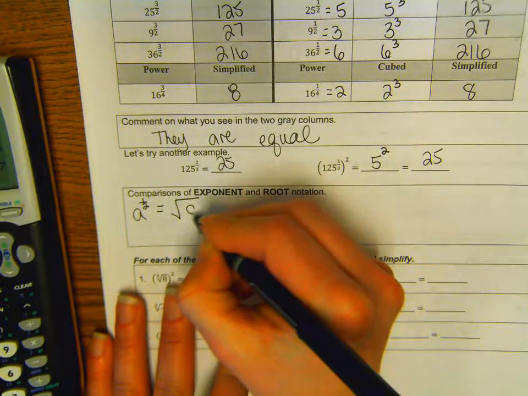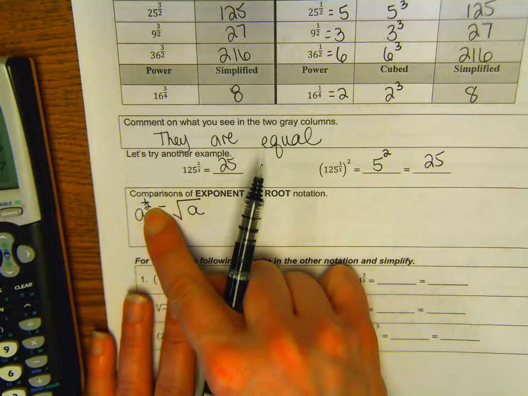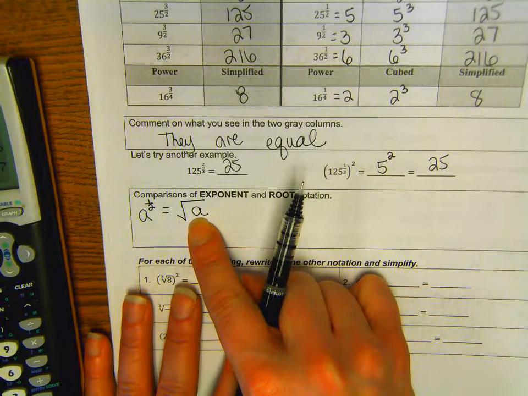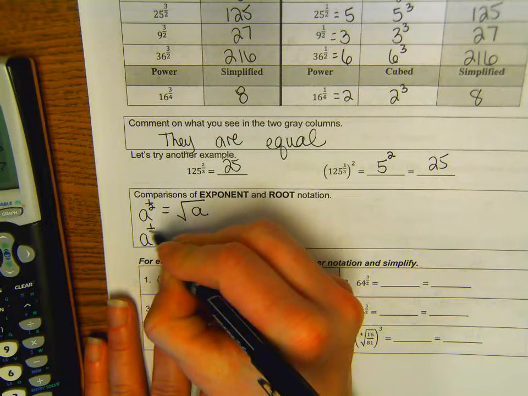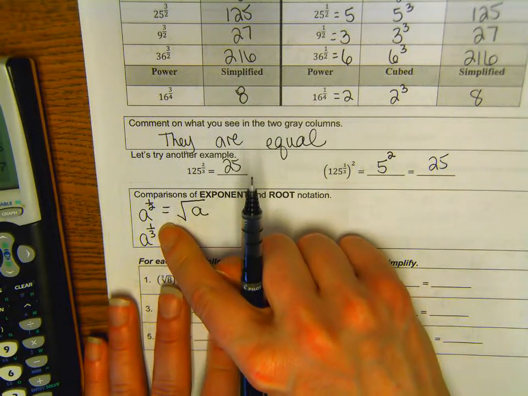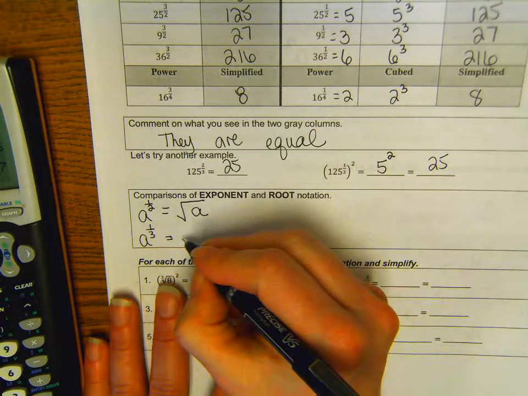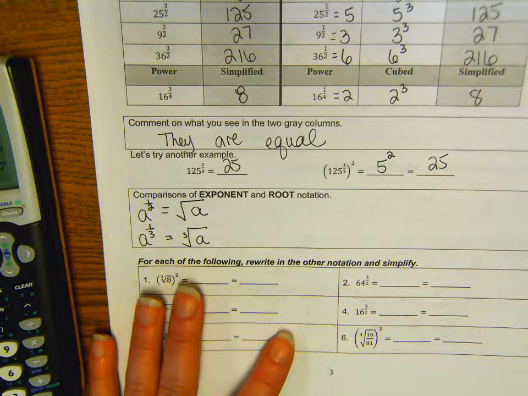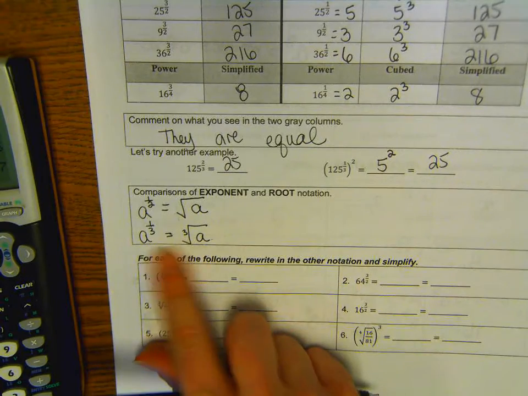It looks like this. This is called an exponent, or exponent notation. This is called root or radical notation when you have the symbol. So if you see a to the 1/3 power, that's its exponent, 1/3. The root we write like this, the cubed root. But you should know, if you see this, that you're on your root card, they mean the same thing.